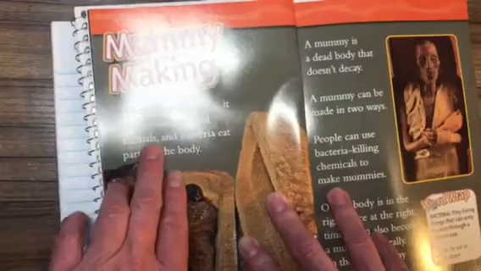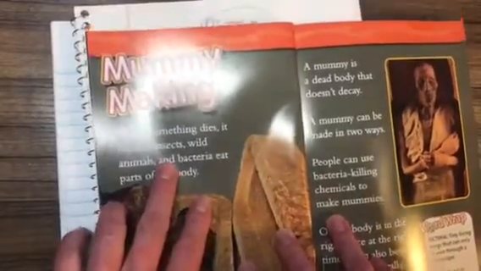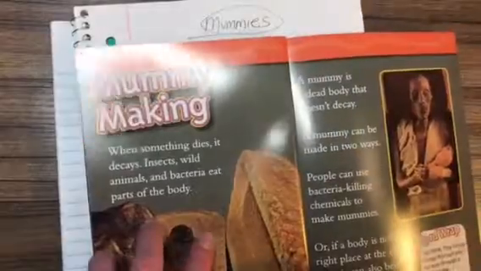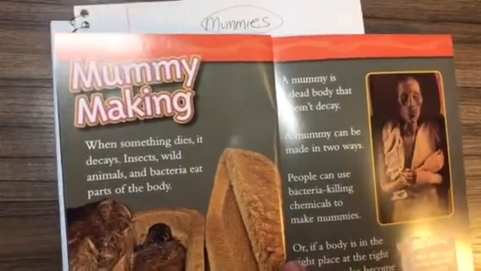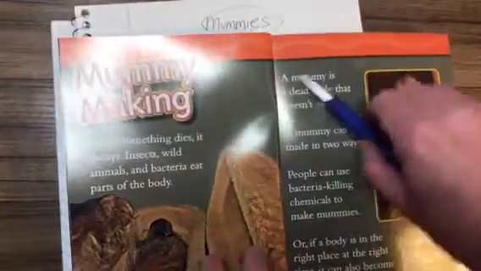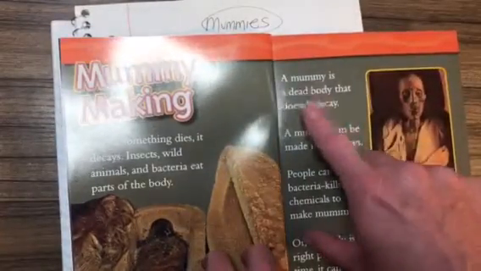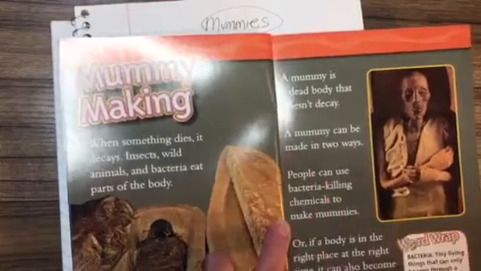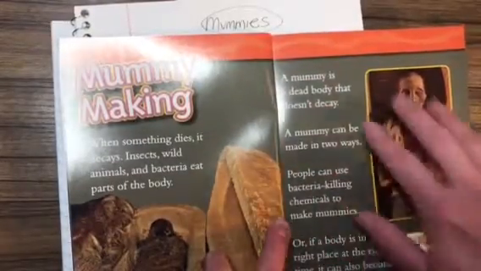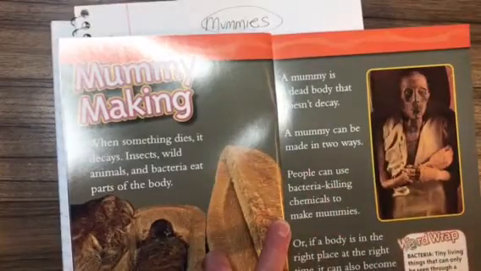When something dies, it decays. Insects, wild animals, and bacteria. They eat parts of the body. A mummy is a dead body that doesn't decay. Oh, look at that. It's starting to give me some information about what I'm looking for. But I'm not going to stop yet. I want to read this whole page before I stop to take notes.